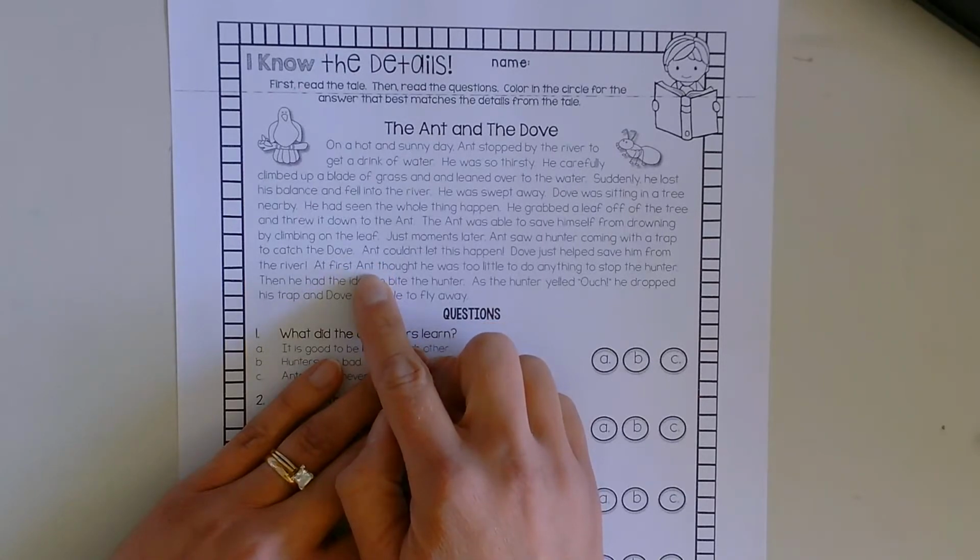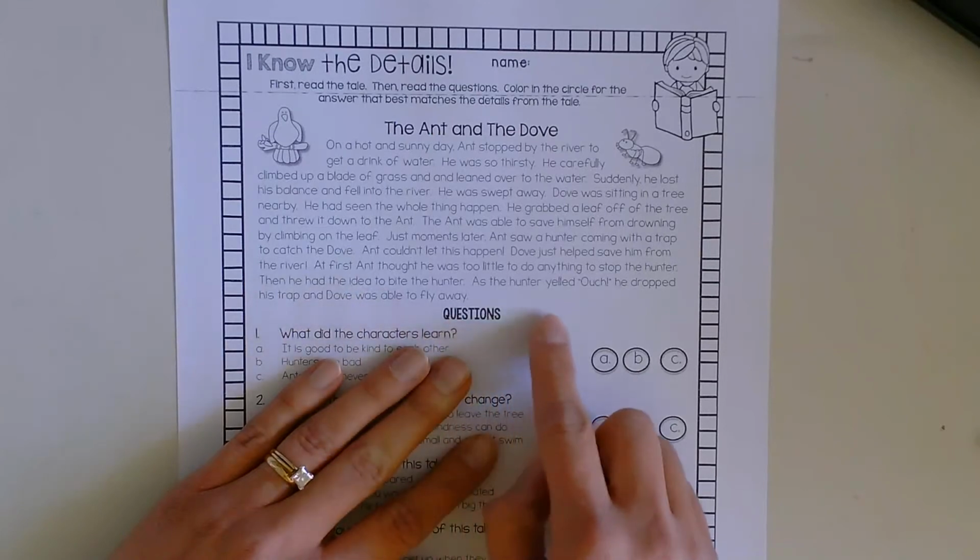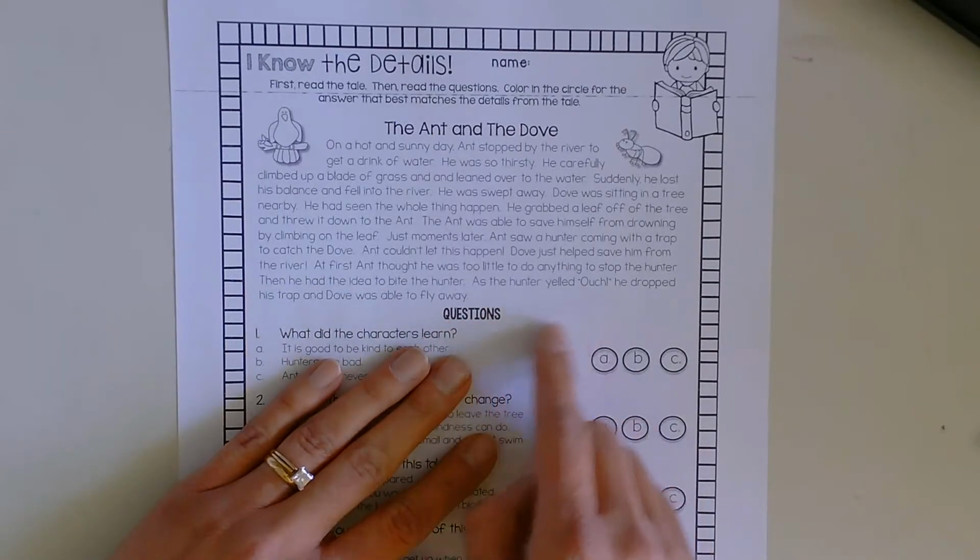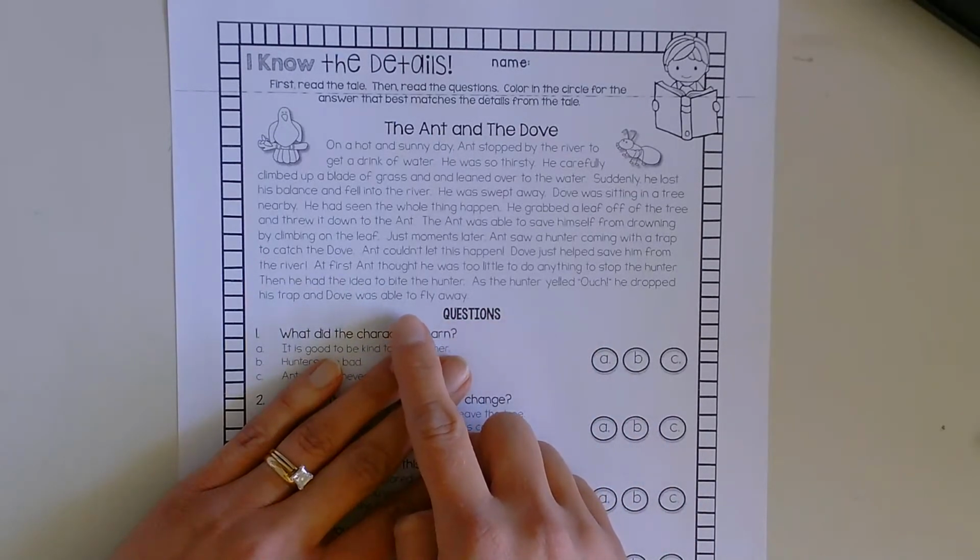At first, Ant thought he was too little to do anything to stop the hunter. Then he had the idea to bite the hunter. As the hunter yelled, "Ouch!" he dropped his trap and Dove was able to fly away.